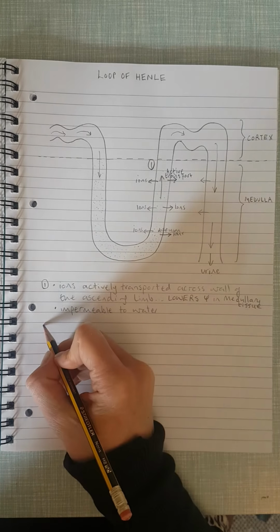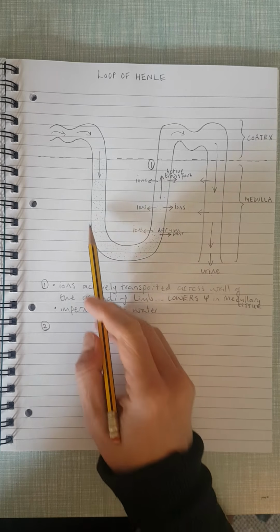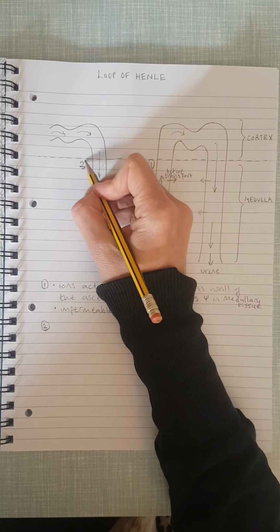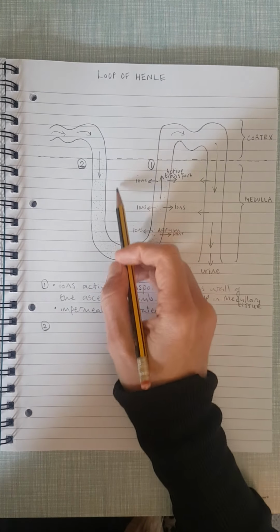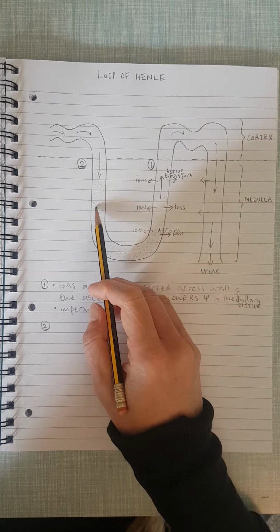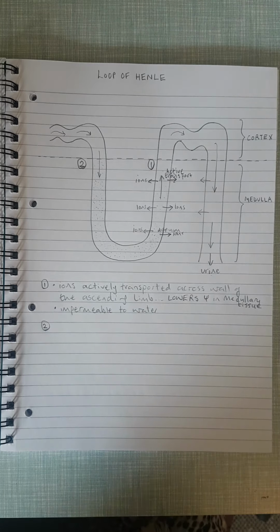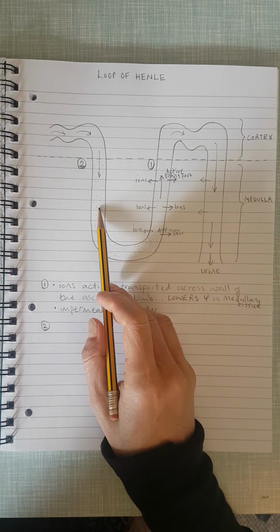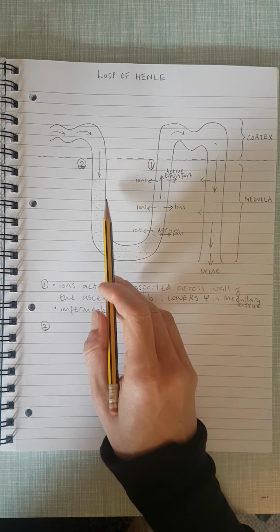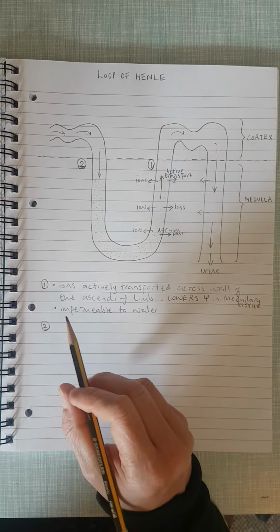Now, because of the lowering of the water potential, if we just go back to the descending limb, now we've set up a water potential gradient between the inside of the nephron and the outside of the nephron, and water can now be drawn out of the descending limb, because this descending limb is permeable to water. Water can be drawn out by osmosis.